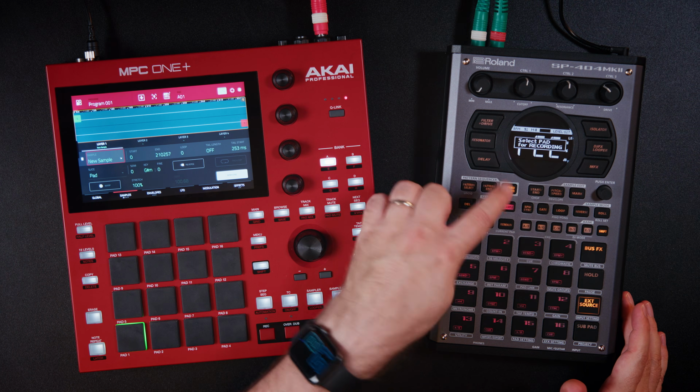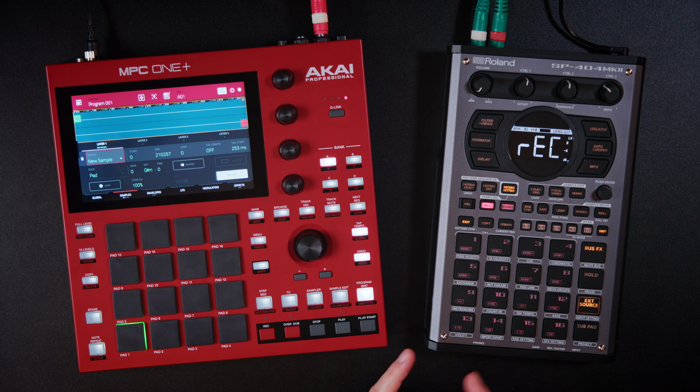That process is very different from the SP404. On the SP404, I hit record and then I want to choose a pad, which is going to say this is where this recording exists.